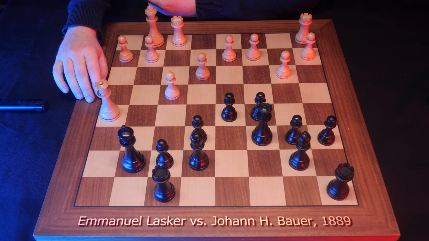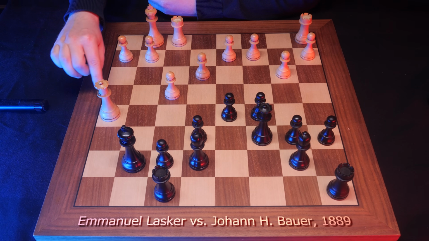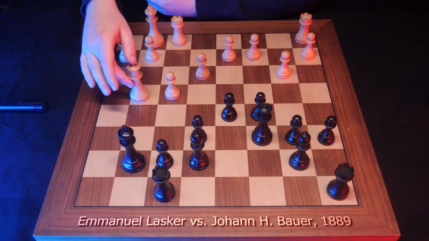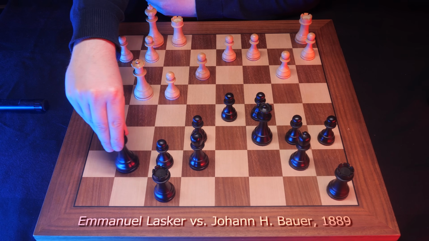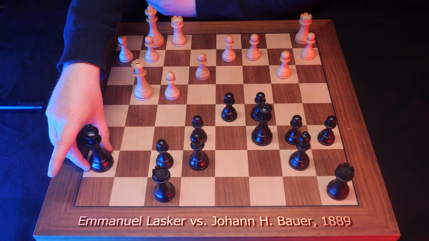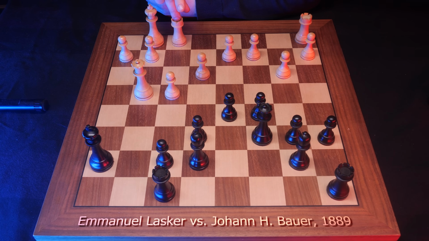Therefore, and I ask you to pay attention to this little subtle move, queen g4 is absolutely necessary, forcing king h7. Now the king is cut off from the escape.